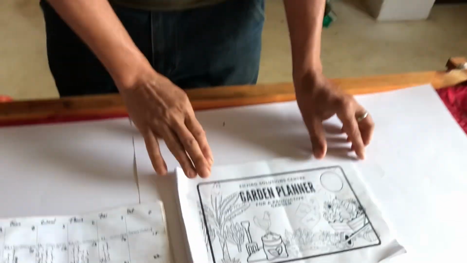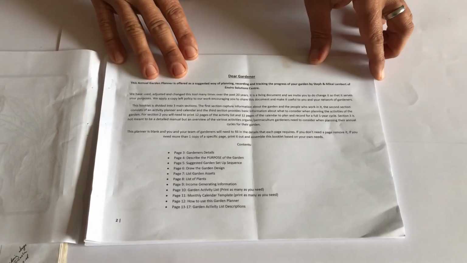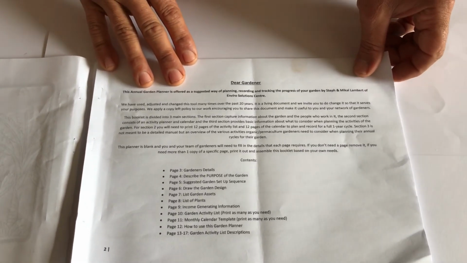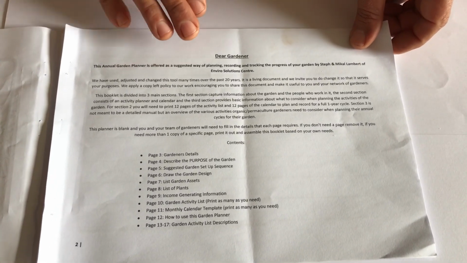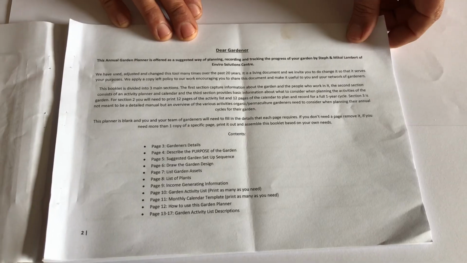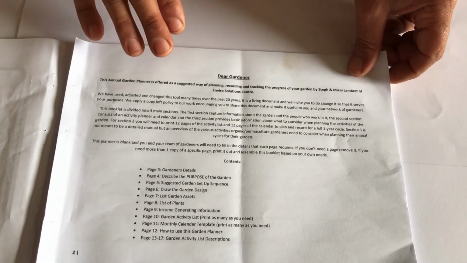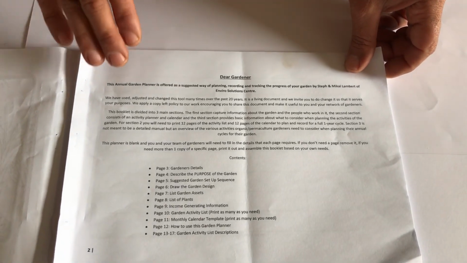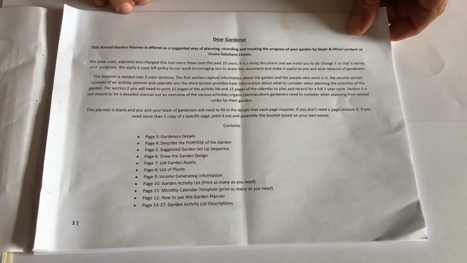Okay, so we have a title page, and then the first page just provides you all with a little introduction. It shares our copyleft policy, which encourages you to use this, adjust it however you want to. And then it tells you the contents, what you can expect on each page.